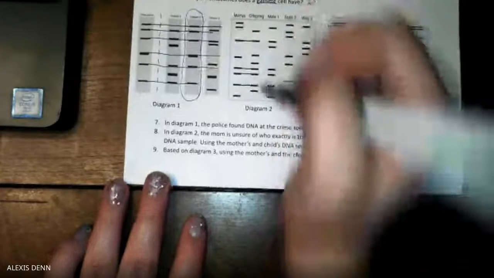So these bands, I know where those bands were inherited from. I know where this person got that pattern from. I'm going to use a different color so you can see the difference. Now we try and match up the bands that remain in the offspring's pattern to the bands that it inherited from the father. So whatever it didn't get from mom, it had to get from dad.